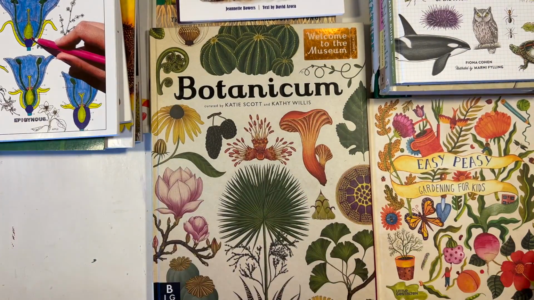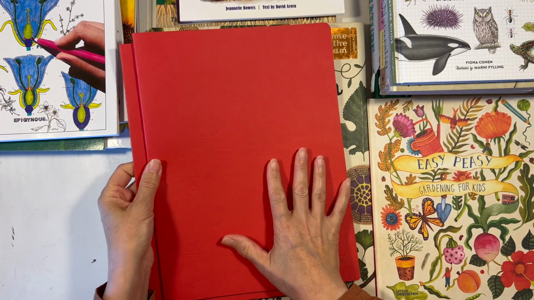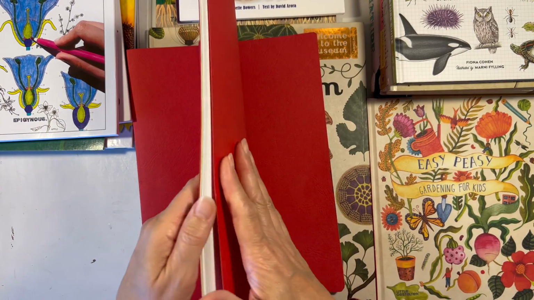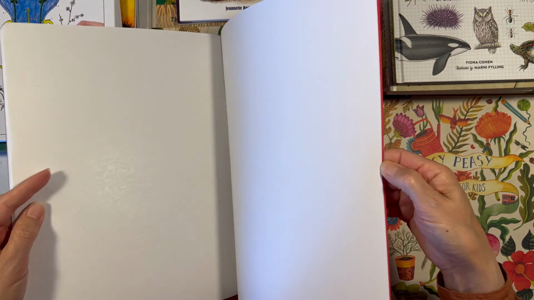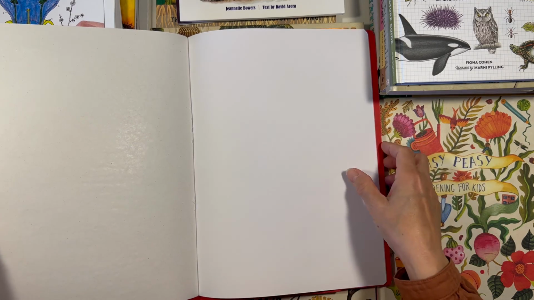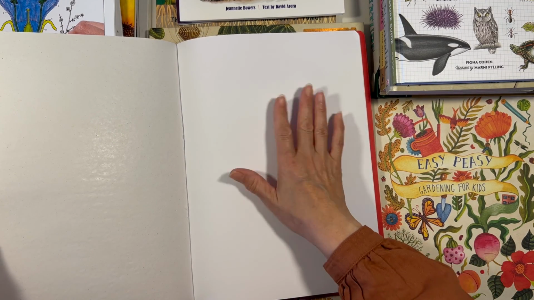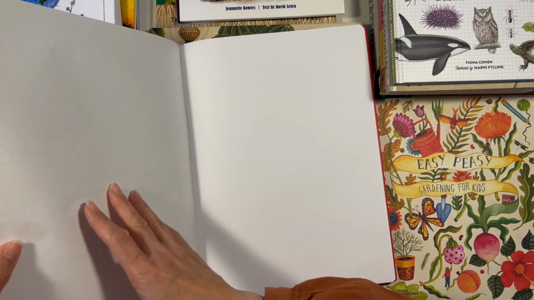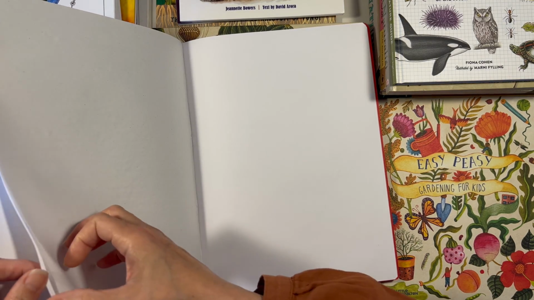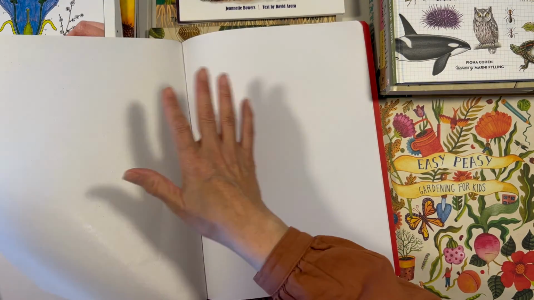So I want to share with you that we're using our main lesson books from A Child's Dream. These books are about 9 by 12 inches, a little bit larger than 9 by 12 inches. They only come with white pages, with no lines on the pages, and they also have a bit of tissue paper between the two papers.